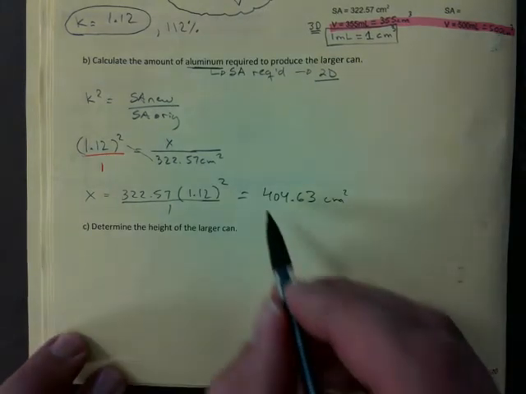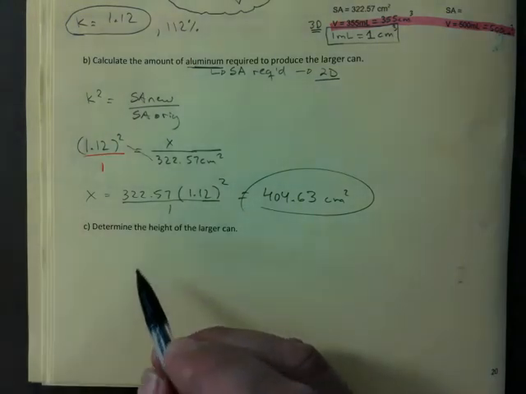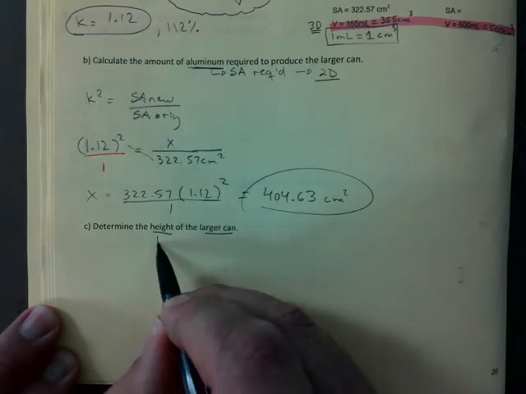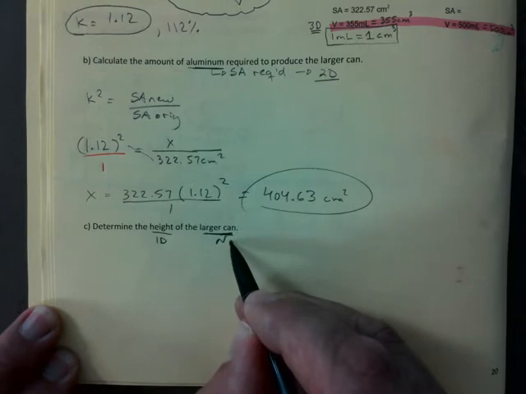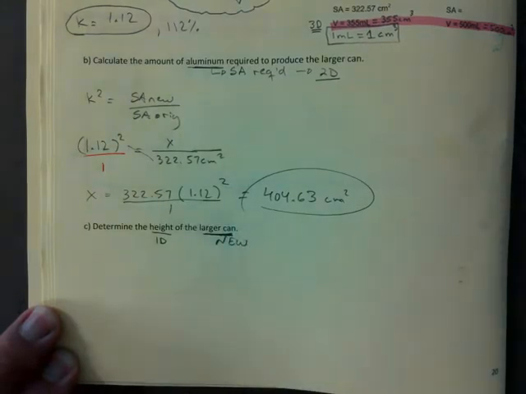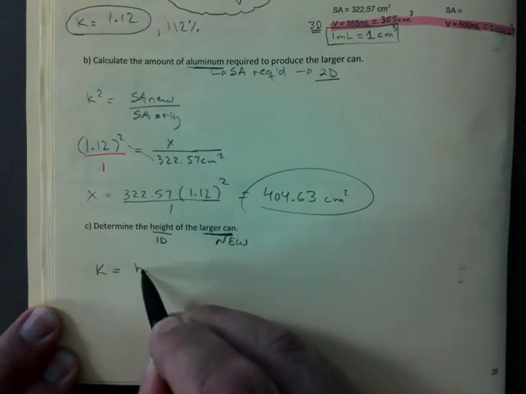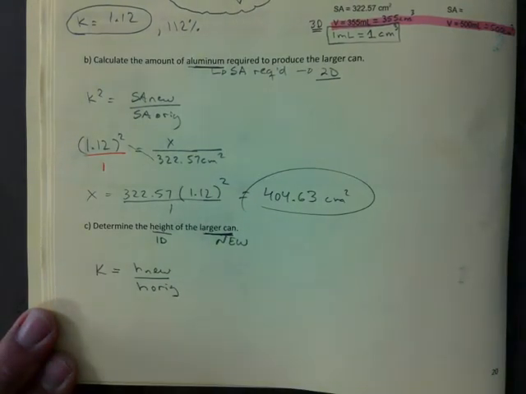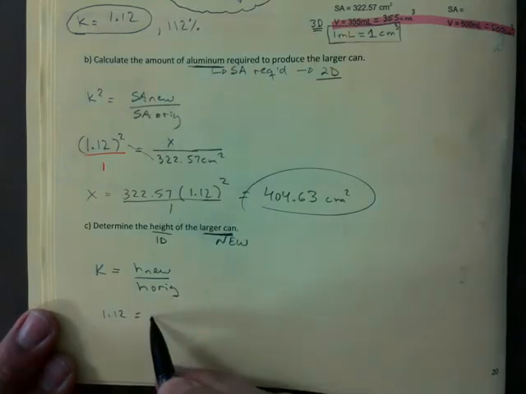So that's how much is required there. Once you have your scale factor, you keep using it. Determine the height of the larger can. Height is 1D, right? The larger can is the new one in this case. They want the height of the larger, so I can just use this one. It's basically height of new over height of original. So 1.12, no power. I mean, there's a power of 1, but other than that, nothing.